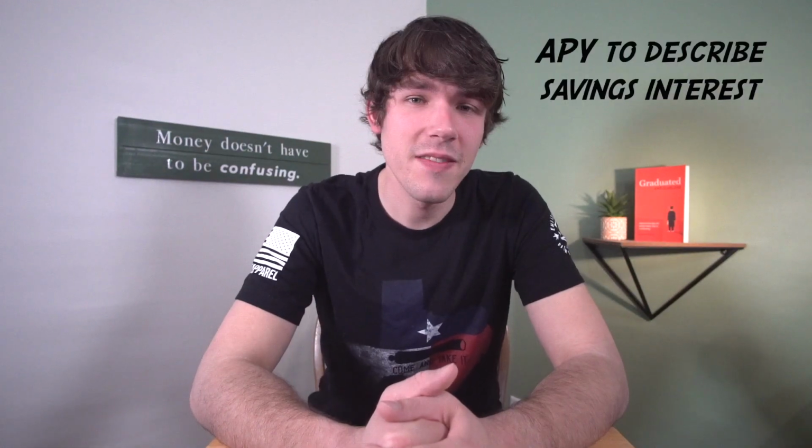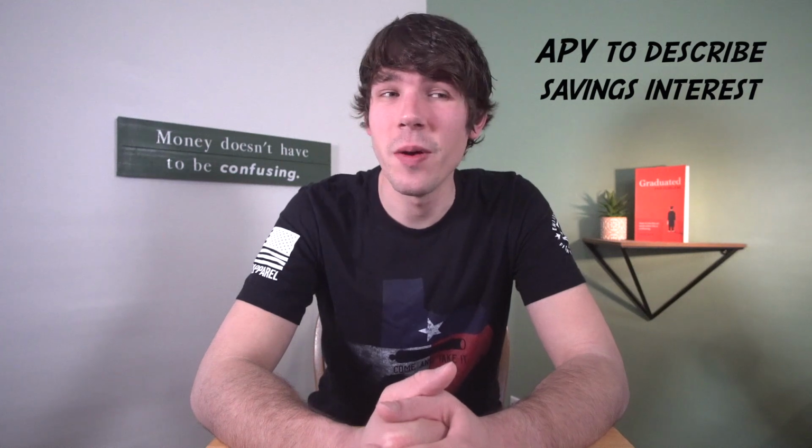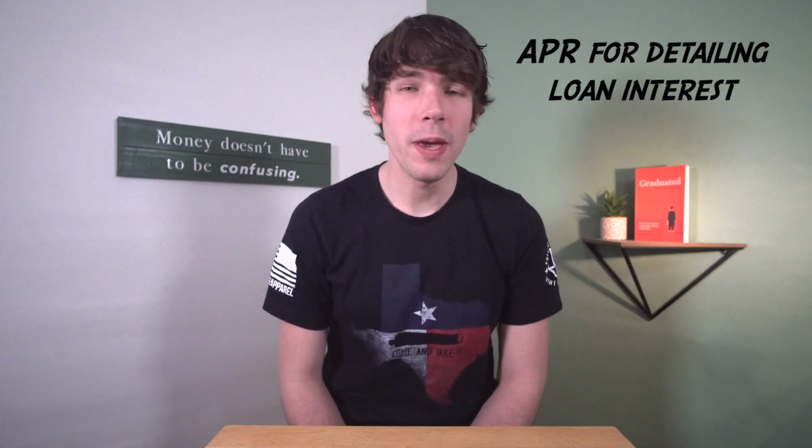The reason is that because APY takes compounding interest into effect, it's going to show a higher effective interest rate. So banks use APY to describe savings account interest rates because it makes you feel better about the interest that you'll be receiving. All the while they use APR to detail loan interest because it doesn't give you a full picture as a borrower of money.